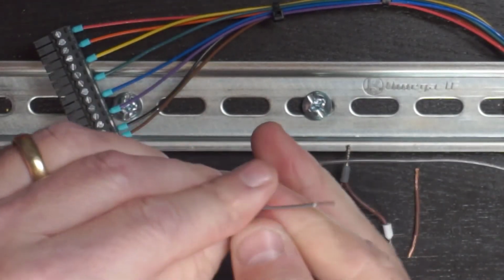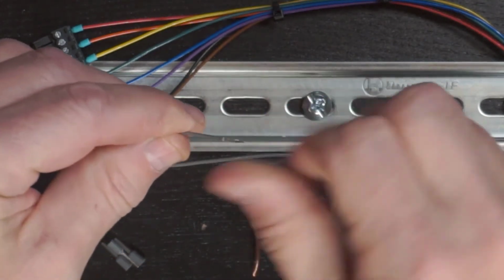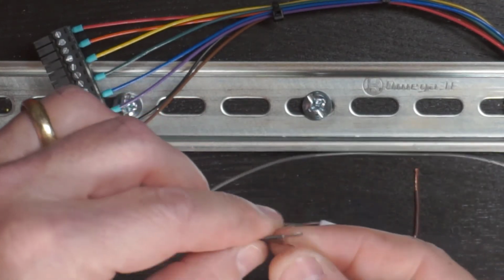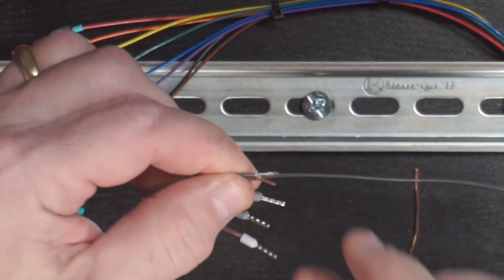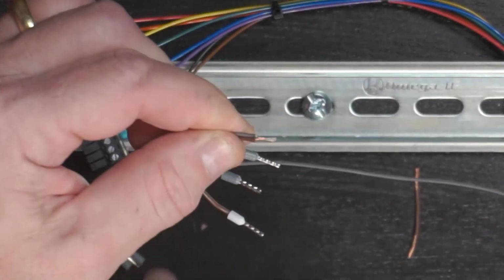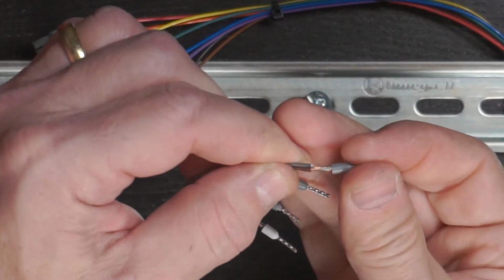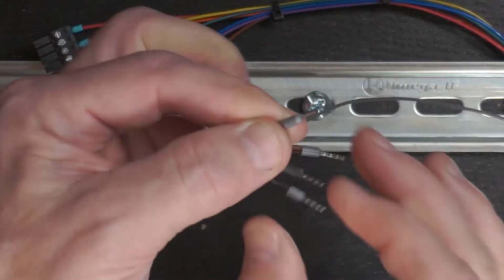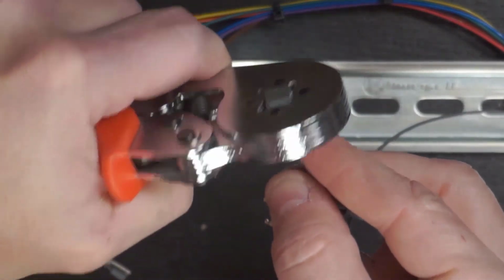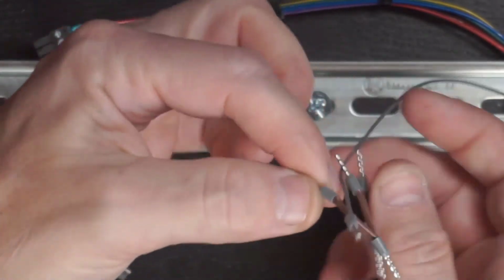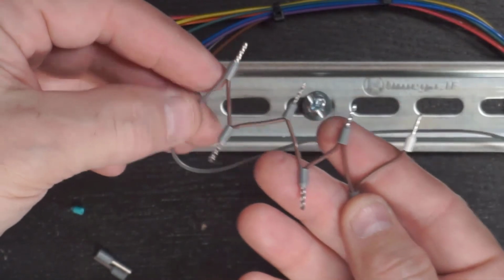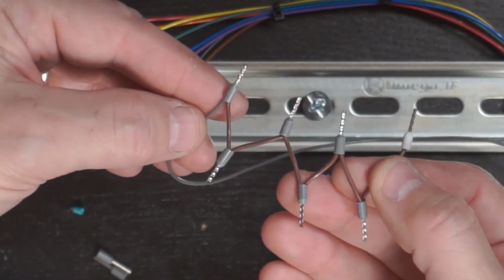I'll get these wires bundled there, combine with our jumper assembly. Okay, add a ferrule here. All right, and then we'll make that connection. Now we've got our jumper assembly made, and we're ready to connect it to our output terminal strip.